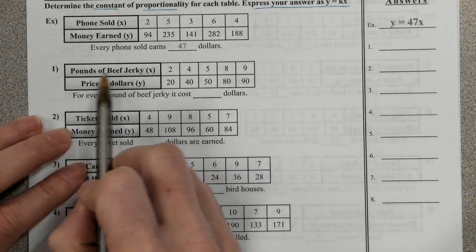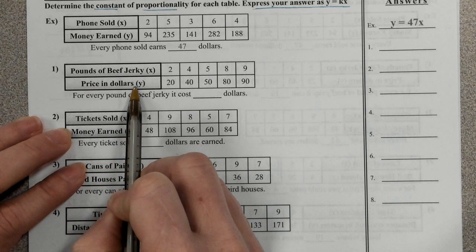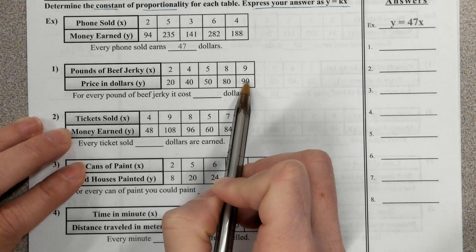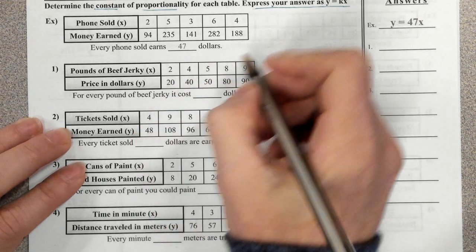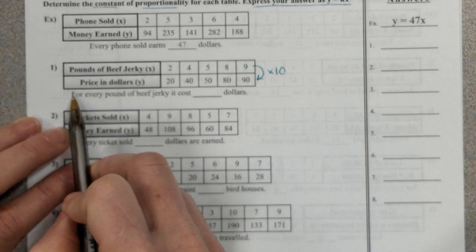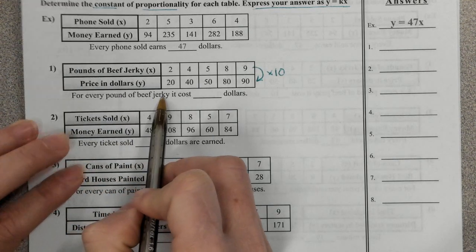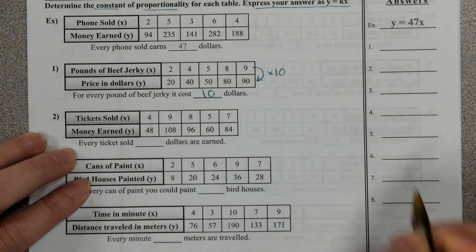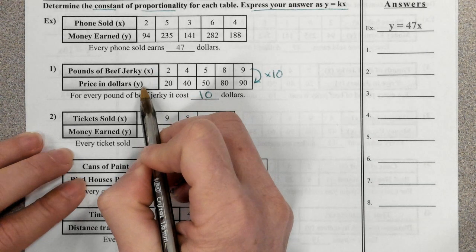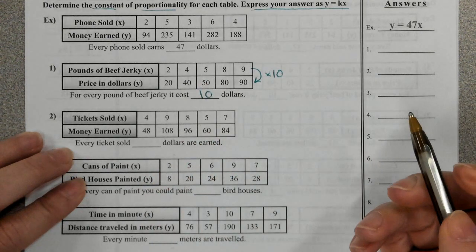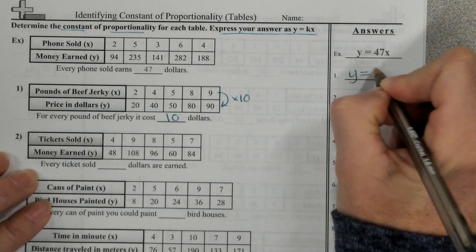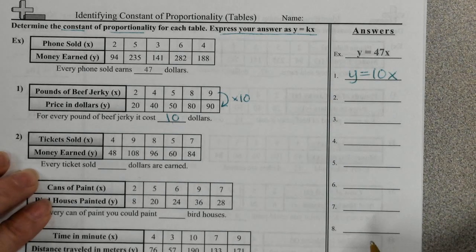So number one, we're looking at the pounds of beef jerky as x and the price in dollars as y. All I have to do is take any one of these columns in the table to determine what you multiply x by to get y. I can see that you multiply 9 times 10 to get 90. And that answers the question: for every pound of beef jerky, it costs $10. And 10 then is the constant of proportionality because it's the value we multiply x by to get y every single time in this table. So for my answer key, I'm going to write that as y is equal to 10x. That means 10 times x.